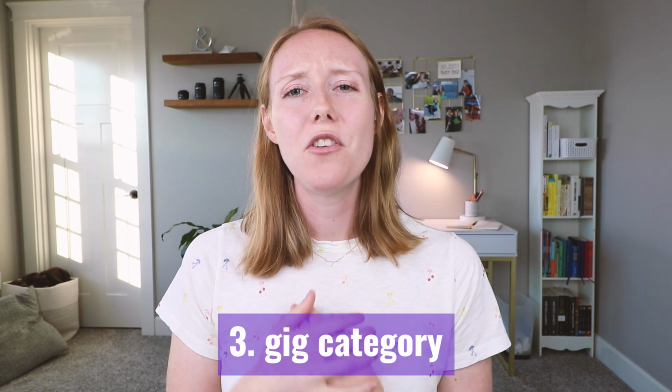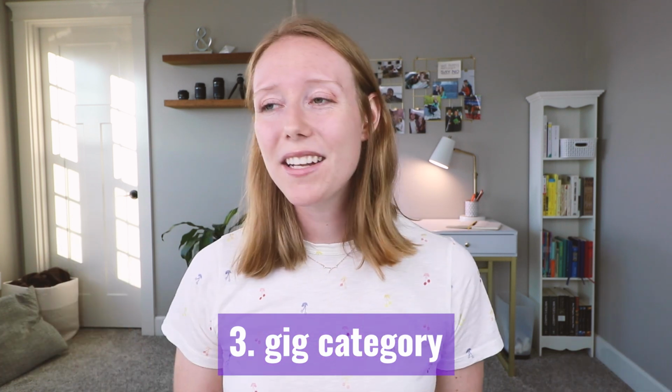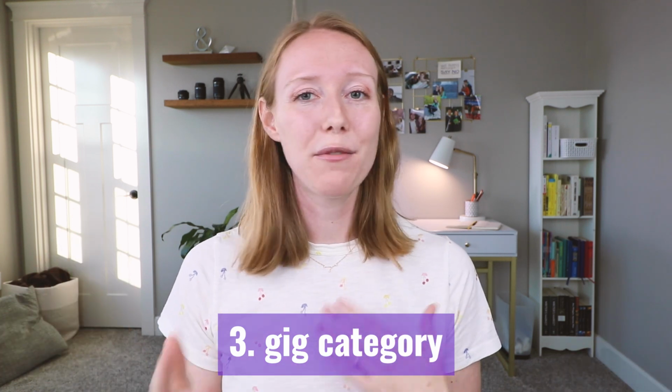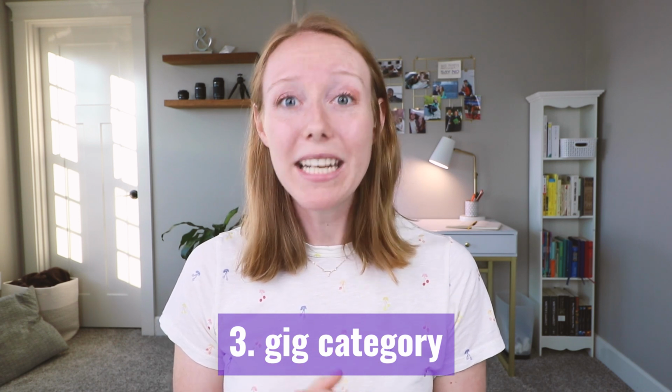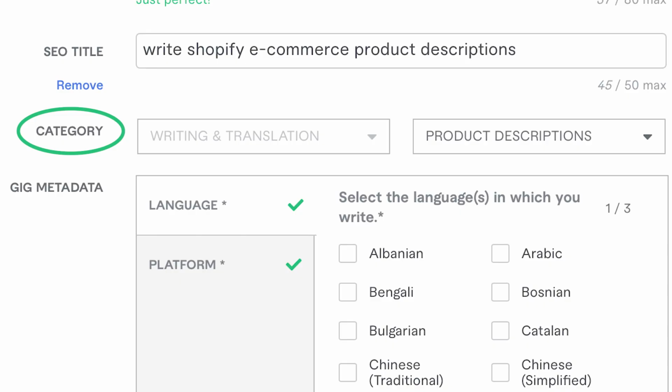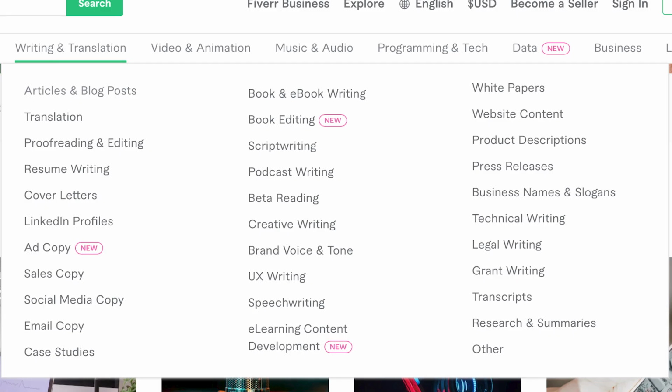Number 3, make sure that you're selling in the right category. This sounds like such a no-brainer, but a ton of the clients that I consult with, other freelancers who want my advice and help, many of them are not selling in the correct category. If you are unsure, go into a private browser again and walk your way through all those categories and see what the options are, see where they're located, and see which one is the best fit for you.